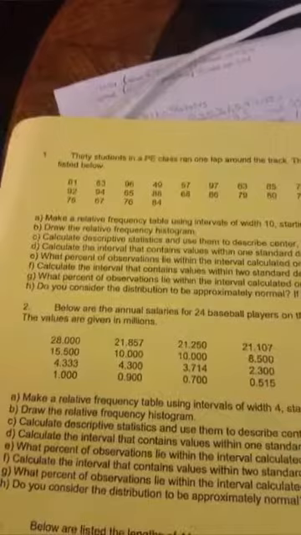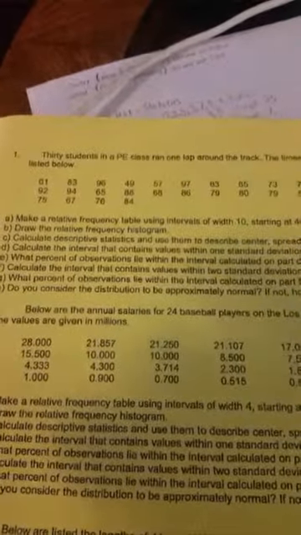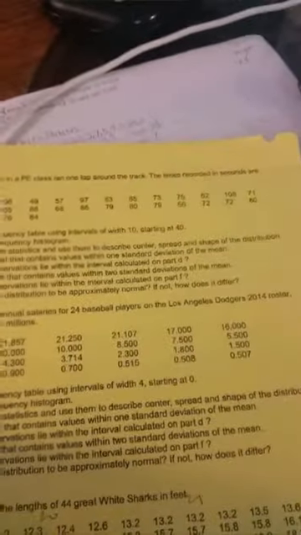For the relative frequency tables and histogram, I'm going to be doing example number 1. 30 students in a PE class ran 1 lap around the track. The times recorded in seconds are listed below, starting at 61 and ending at 84. Those are all of the numbers. There are 30 numbers in total.